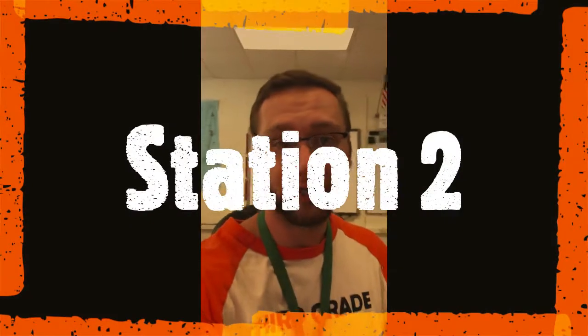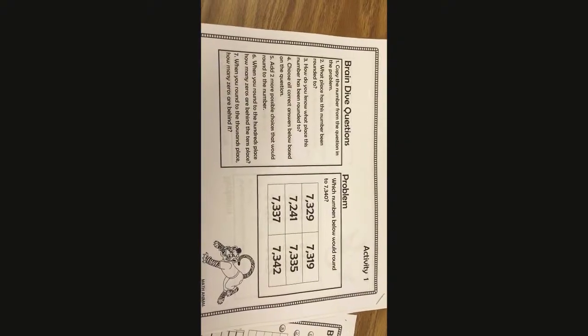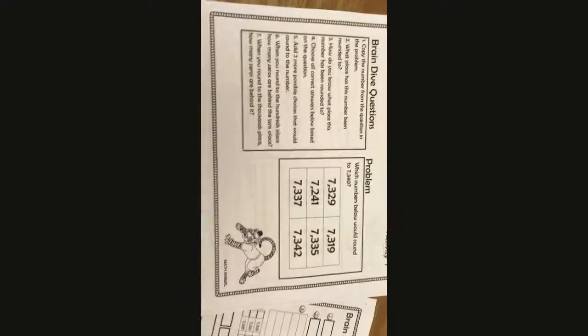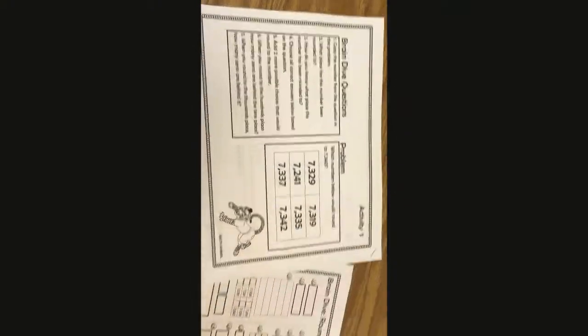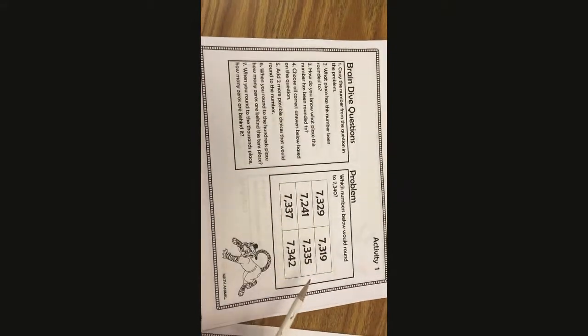Station 2 I call a brain dive because we're going deeper into the thought of why we do things. Use the Station 2 brain dive. You just have activity 1, which goes with column 1 for the recording sheet. They read the section and answer all the questions to get them thinking about this type of math test item that they might see in the test.